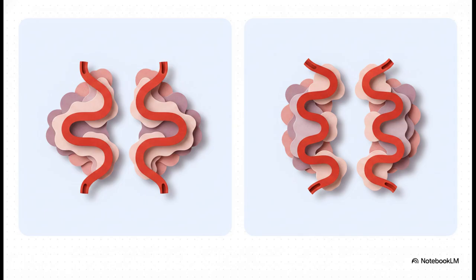But in preeclampsia, this vital remodeling completely fails. The vessels remain narrow, they're rigid, and they're highly resistant. So this creates a really tough, low-flow, high-pressure environment in the uteroplacental unit.